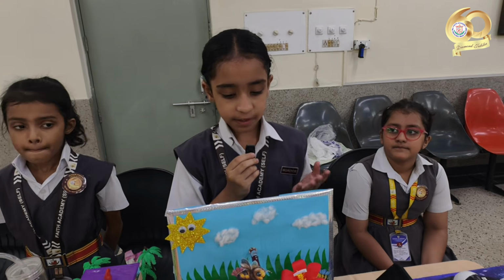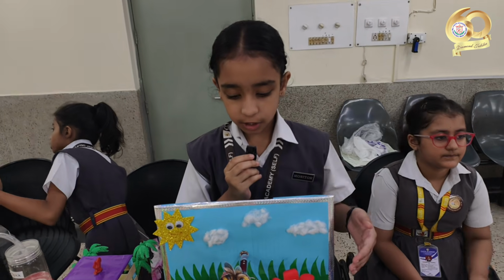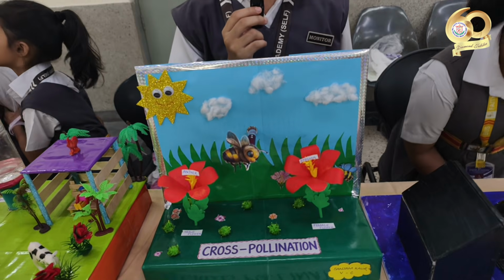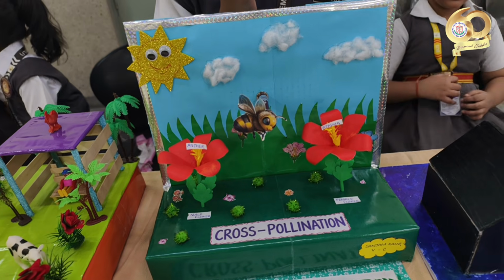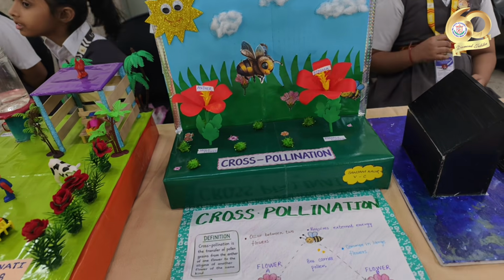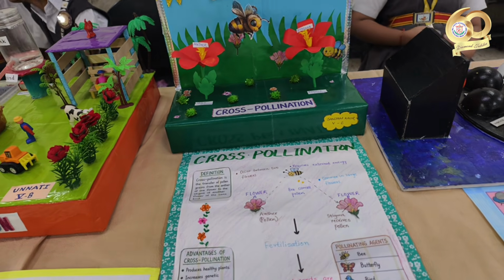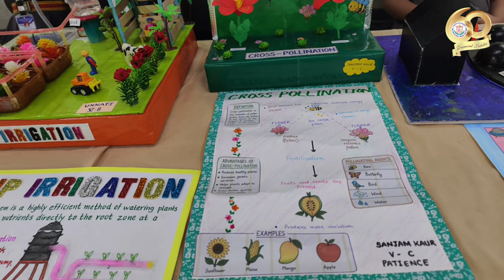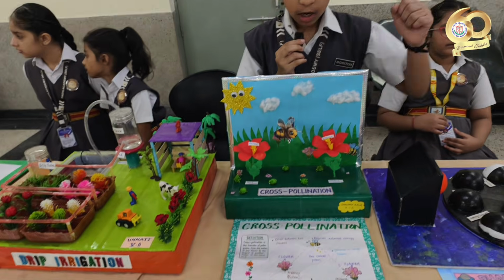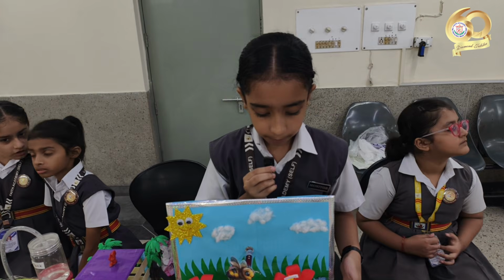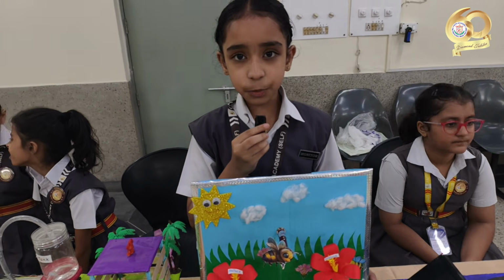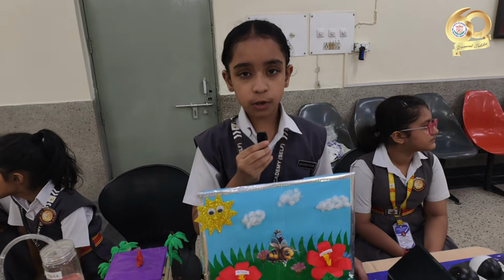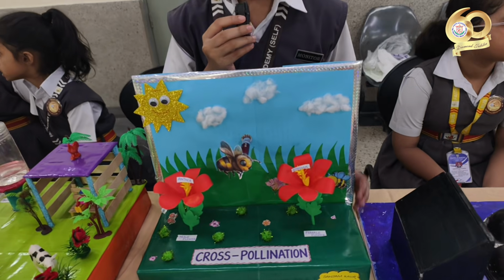Today, I'm going to present my model of cross pollination by a honeybee. First, let's understand what pollination is. Pollination is the transfer of pollen grains from the anther part of a male flower to the stigma part of a female flower. This process helps plants produce fruits and seeds.